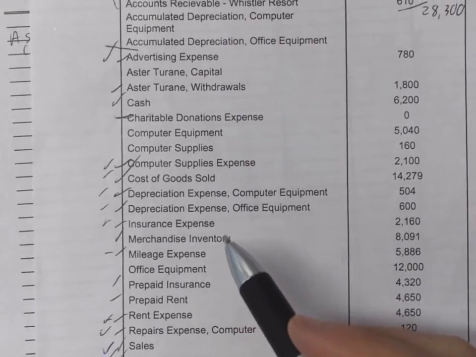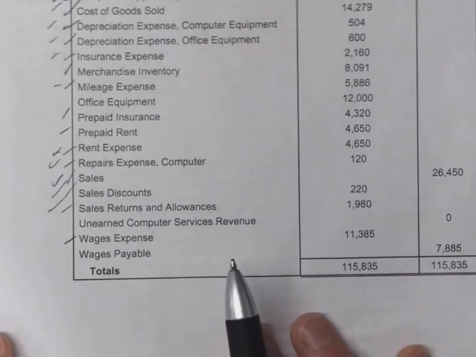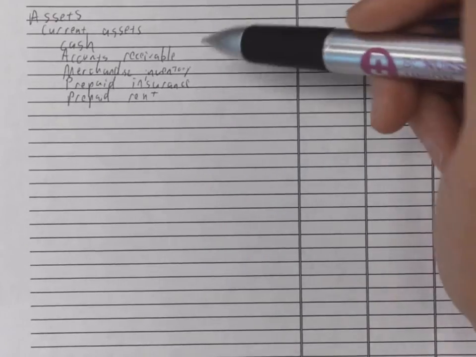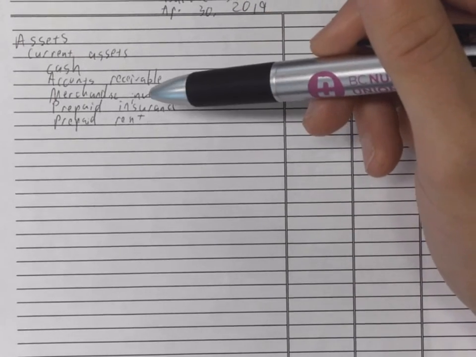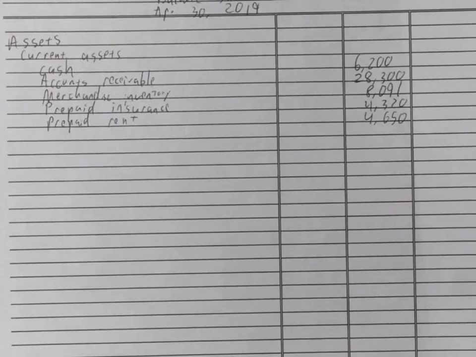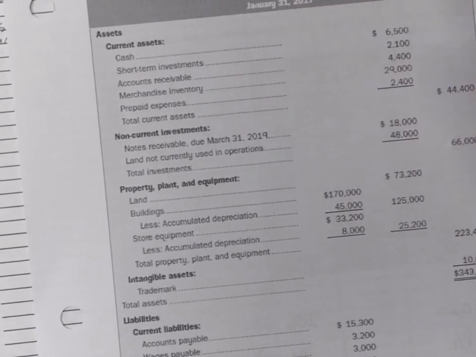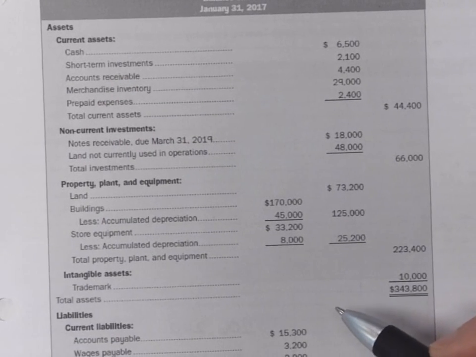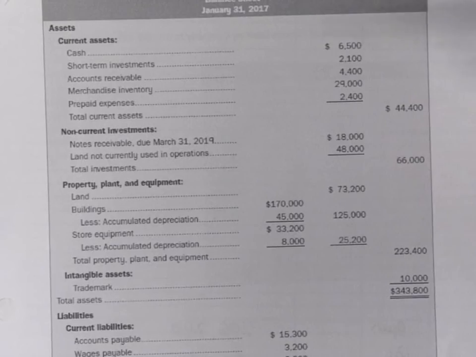We have equipment, supplies, that's not current. Unearned computer services revenue, okay, no, that's the liability. All right, so just a quick double check here. We have in order our most liquid to our least liquid. The next, if we had them, things like goodwill or anything, actually not goodwill, excuse me, it doesn't go here, but rather long-term loans that we give somebody, we'd put in non-current investments. I don't think we have any of those, so we can skip right over.